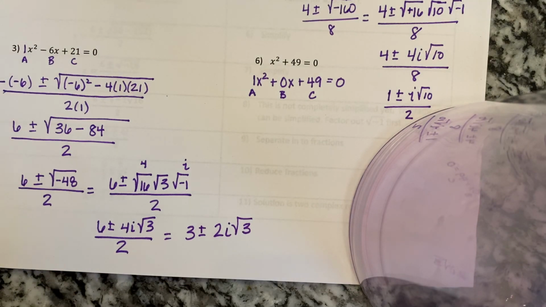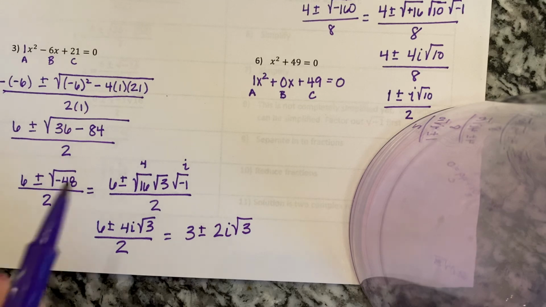So those are the steps you need to follow to finish 2, 4, and number 6. Any questions? You know where to find me.